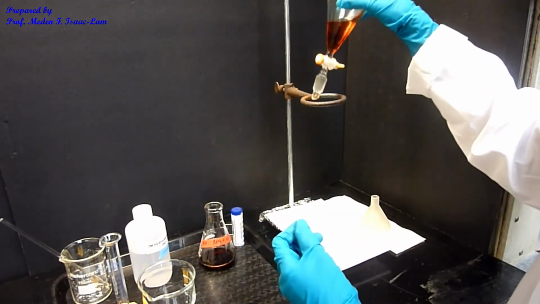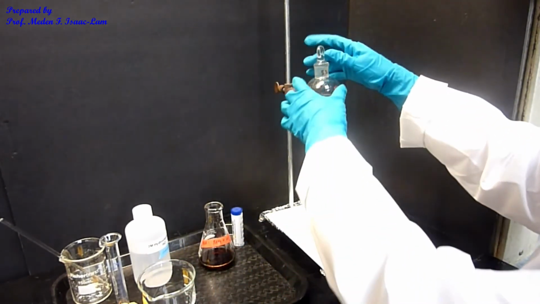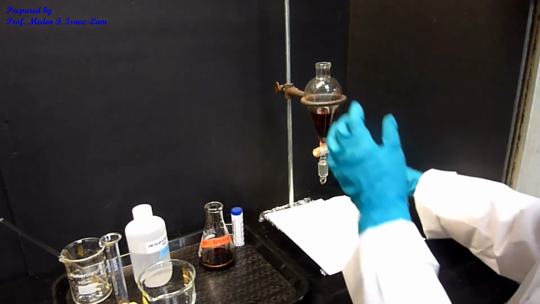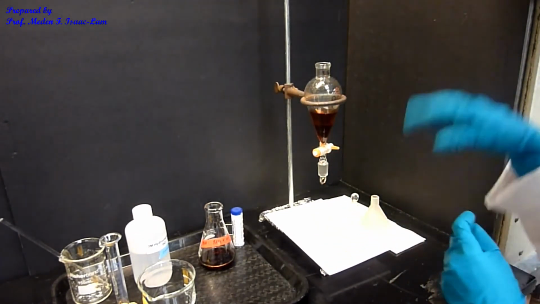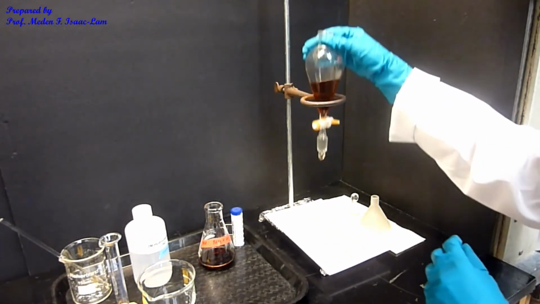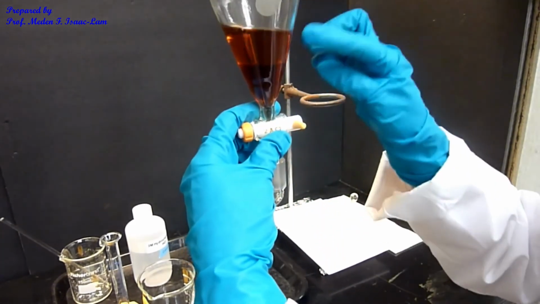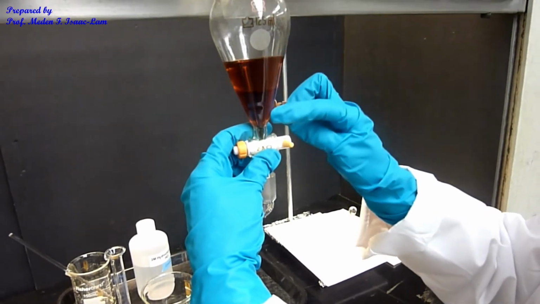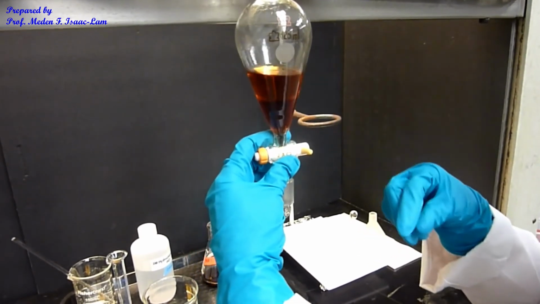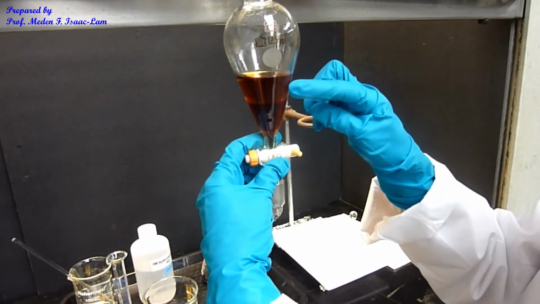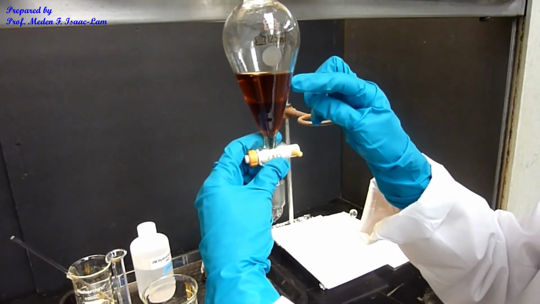Now I'm ready to separate. Again, take out the stopper to release the pressure, and then I can separate. You can see that I have 2 layers, the top one and the bottom. At this point, the top one contains only the ether and your neutral component.